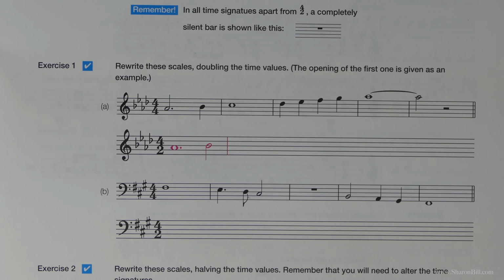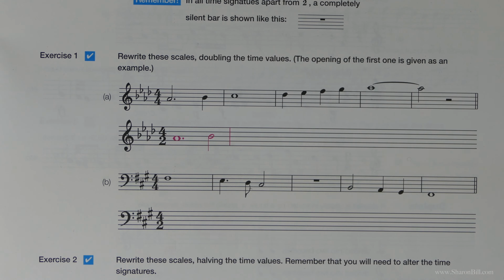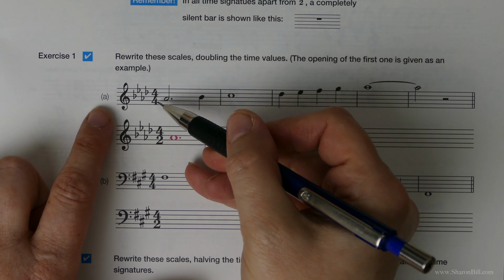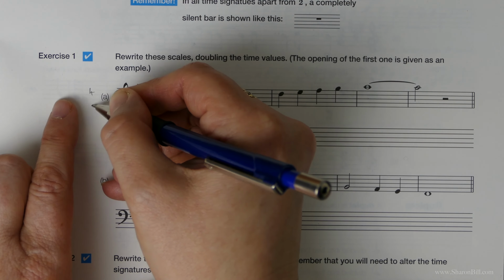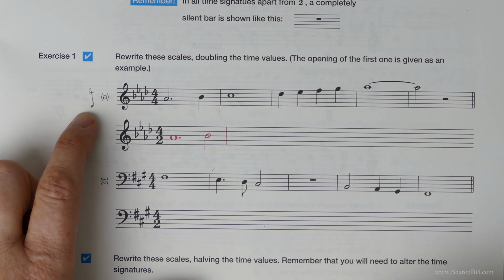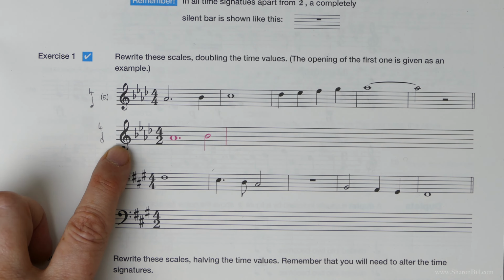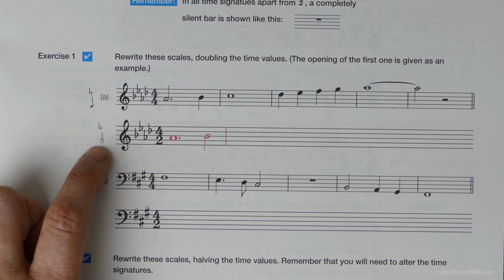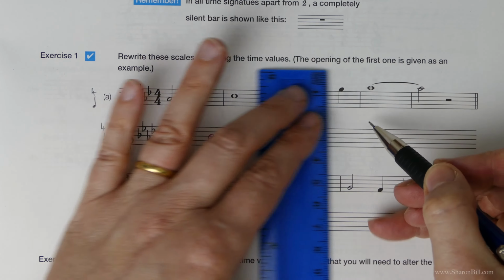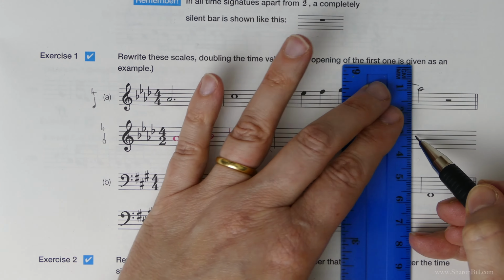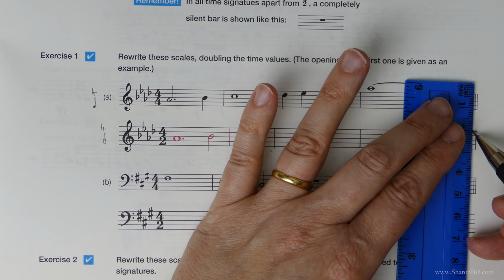So here we go. We rewrite these scales doubling the time values. In this first example, they've started us off. We've gone from counting in 4 crotchet beats or quarter notes per bar to 4 minims or 4 half notes per bar, so we've literally doubled everything. I'm just going to sketch in the bar lines, keeping everything aligned so I don't lose track of where I am in the exercise. Double bar line at the end.